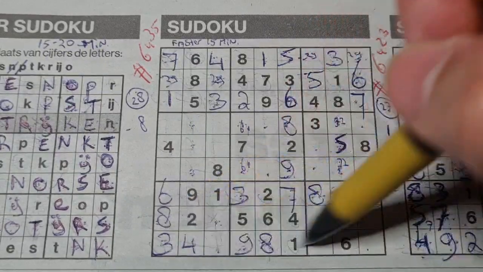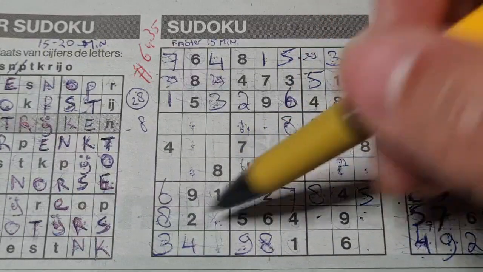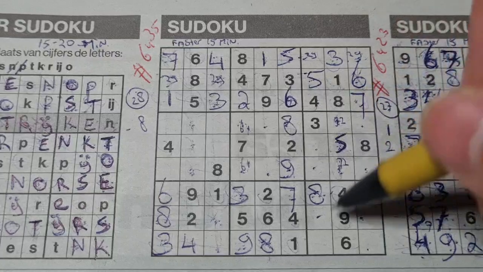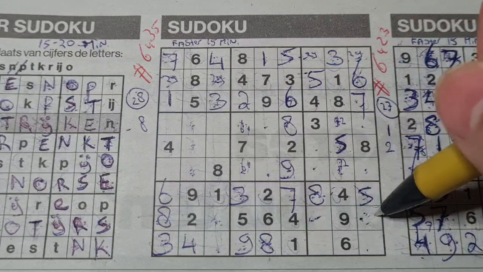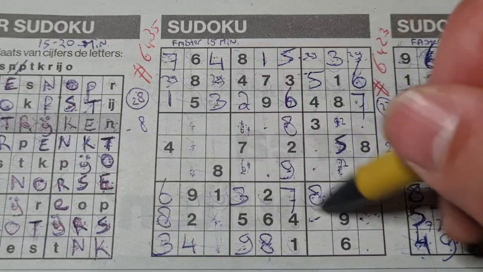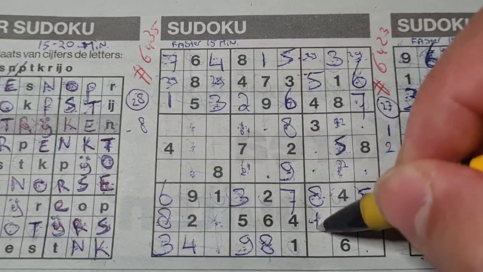3 and a 1 in the last row. 3 and a 1 in that row. So the row between, the only two places left with 3 and a 1 go in those two boxes as a pair. 3 and a 1. We have a 3 in this column. No 3 there. 3 should be here and a 1 goes there.